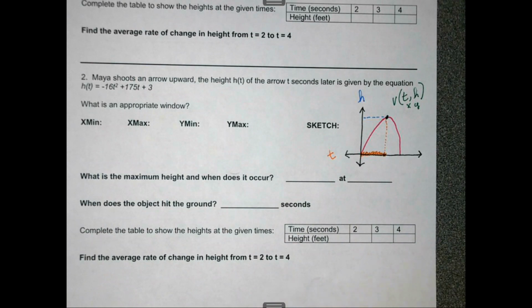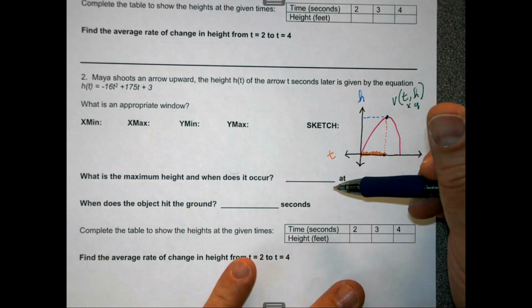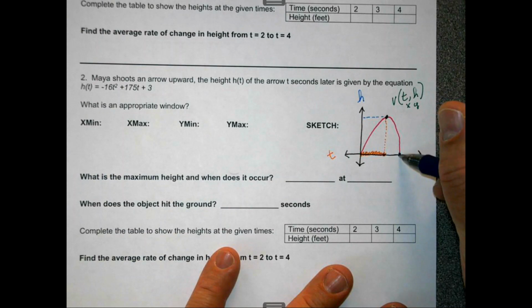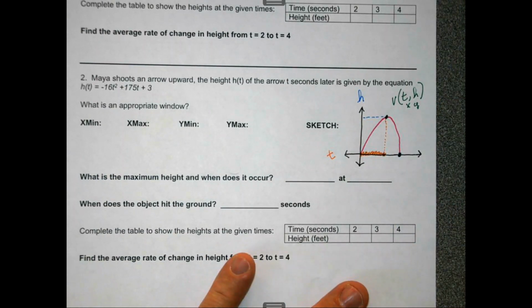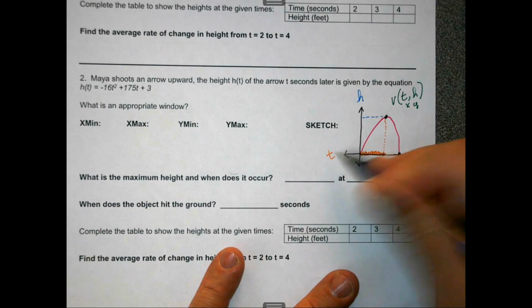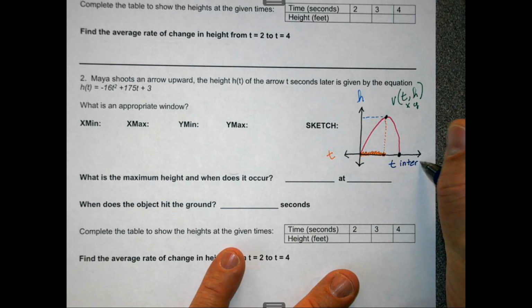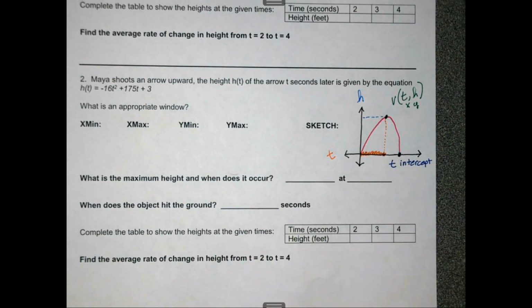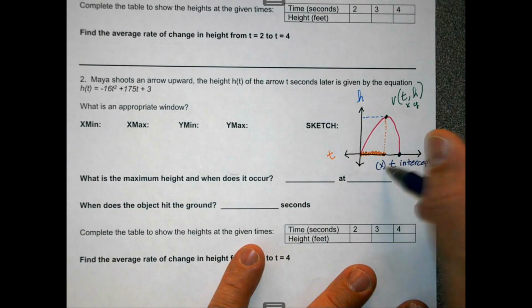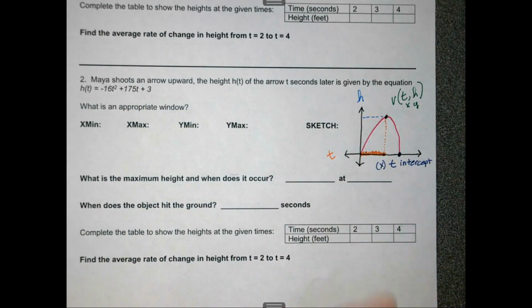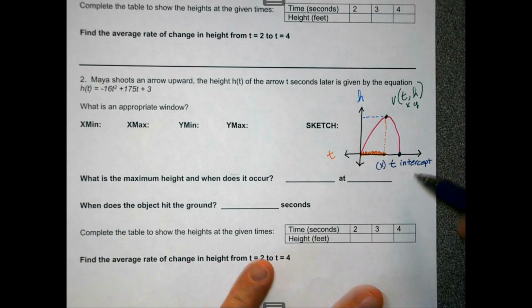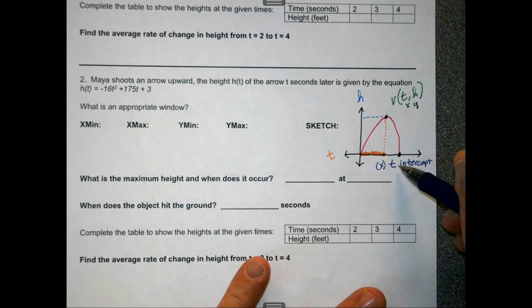Then some of them, and that's the reason why I picked this problem, want to know when it hits the ground. So that's really our x-intercept, but remember we're using t, so it's the t-intercept. And there's all kinds of names for that x-intercept. If you want to think about it as the x-intercept, go ahead. Remember we called it zeros, roots, solutions, all kinds of names for that. We're calling it the x-intercept or the t-intercept.